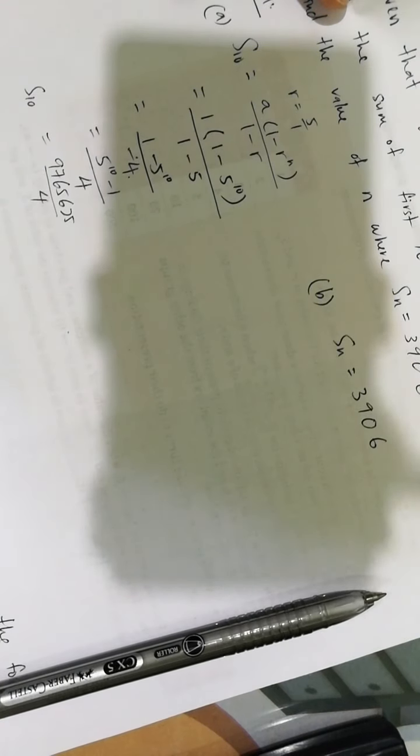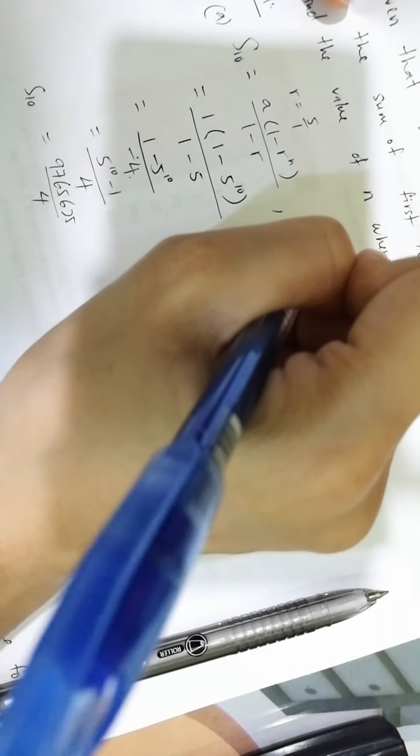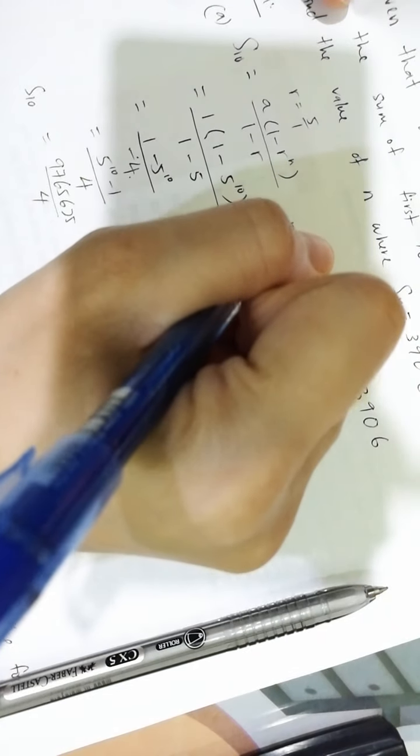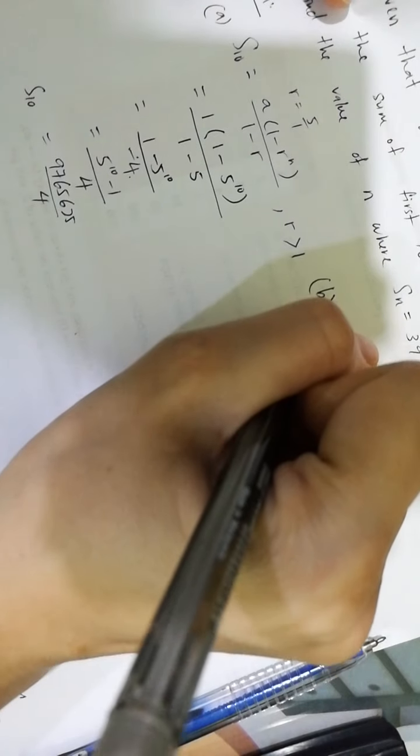If the R value is more than 1, like 5 or 6, you can switch the formula to A times Rn minus 1.